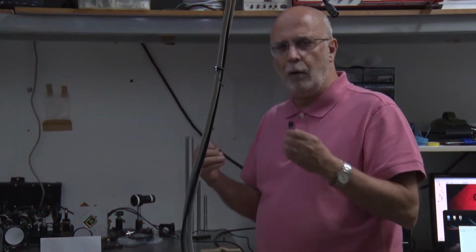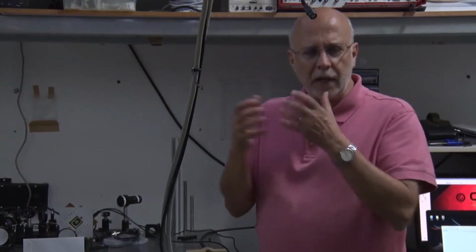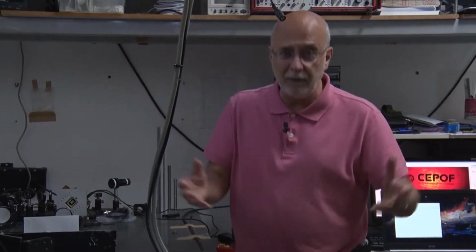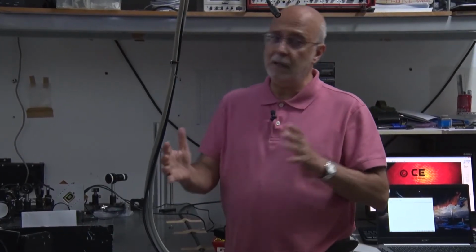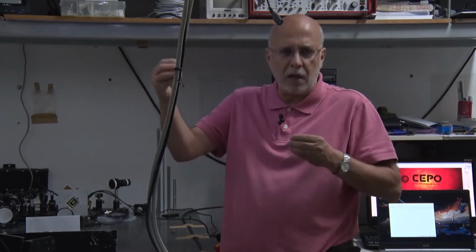Those devices help us to introduce different types of potential on the condensate that can produce vortices, or can produce many vortices, or can even disturb the condensate in a way that we're going to observe the reconstruction of the condensate and so on.